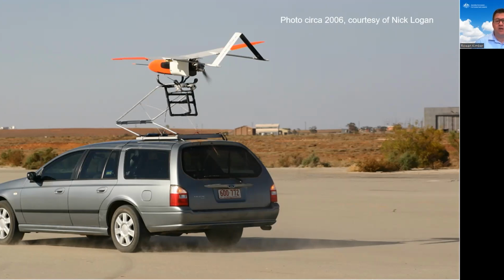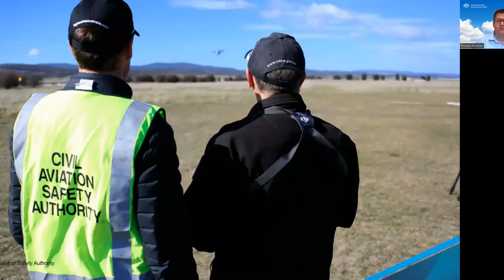As RPAS technology became more commercially capable, Australia took the bold step to try and facilitate the expansion of RPA operations in a safe manner by the introduction of a remote pilot licensing and RPA operator certification system, and it's come through different names over time. This was a novel concept at the time, and over the past 20 years or so, it's developed into a valuable tool in ensuring safe RPA operations. In 2017, Australia overhauled the remote pilot licensing and operator certification system to add further rigour around it.